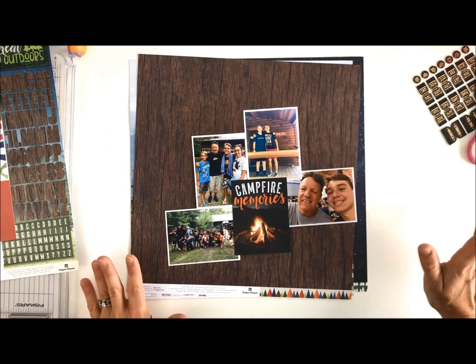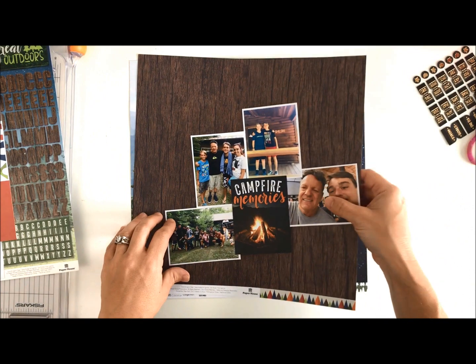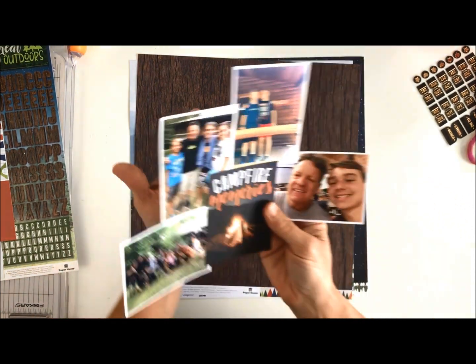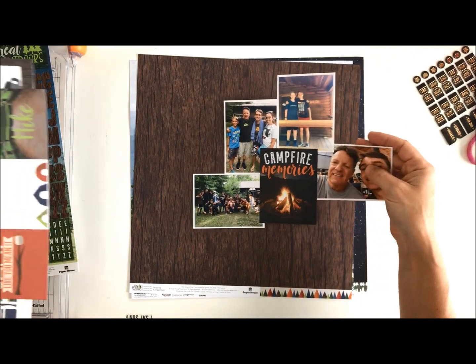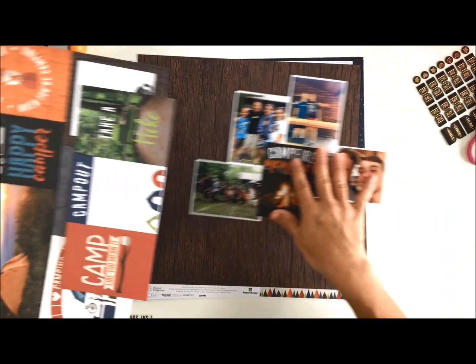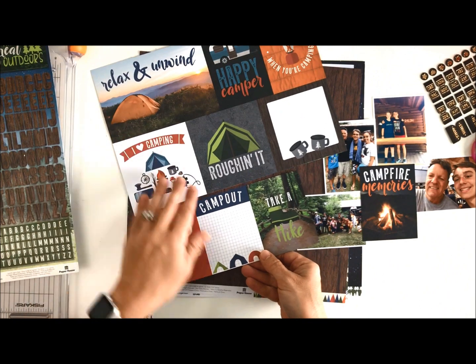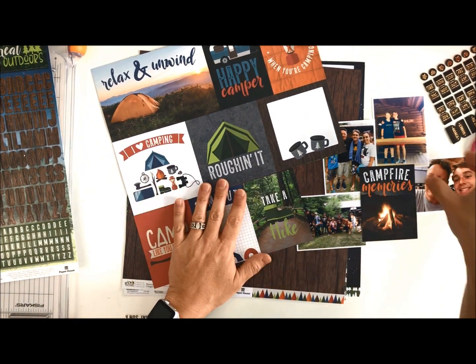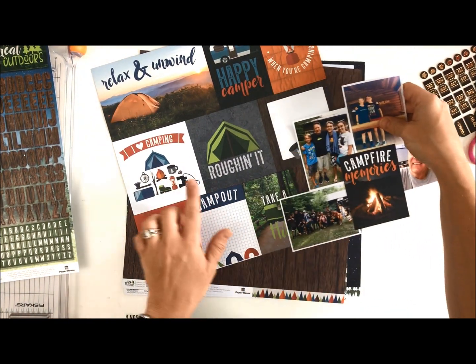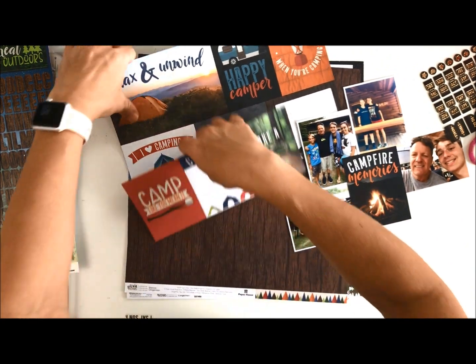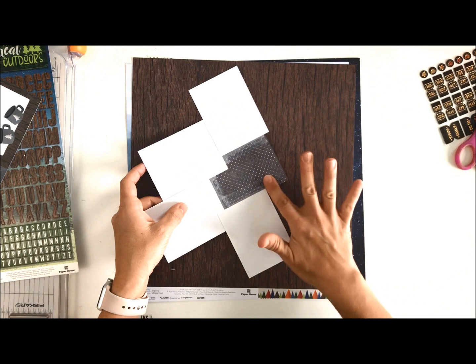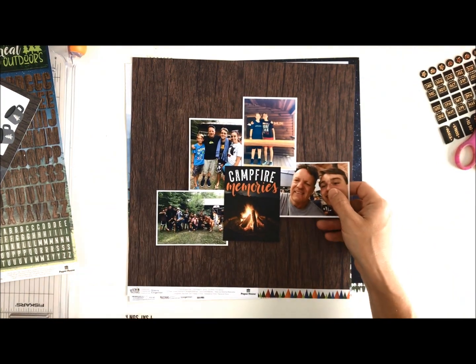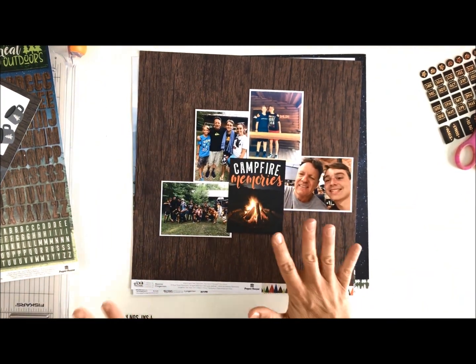I am working with Paper House Productions today, and I'm going to make a boy layout. Now, in my layout, to start with, I have my pictures. I've already found a way to arrange my pictures and my title, which I chose from these here. I've just taped it down with Scotch tape so I can move it around. But this is the basis of all my layouts.